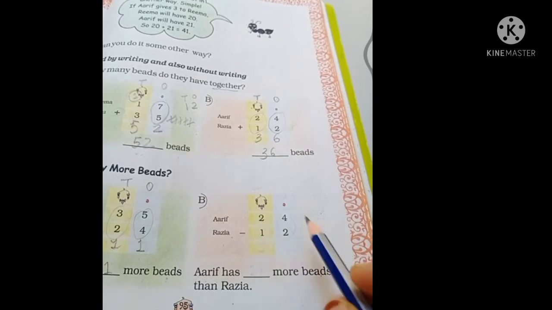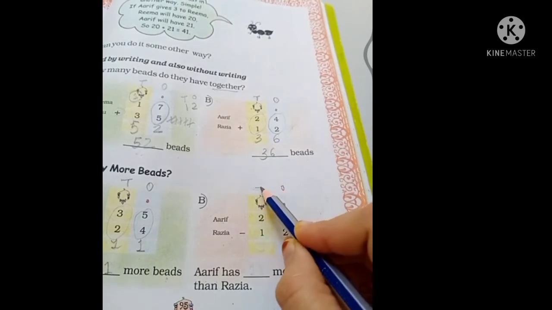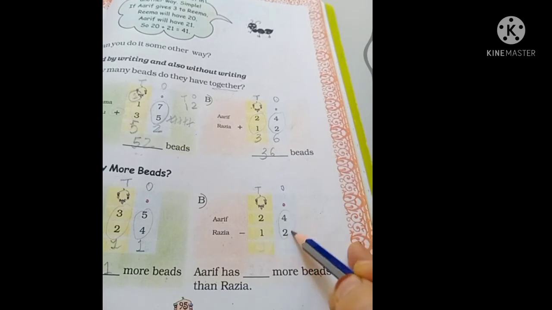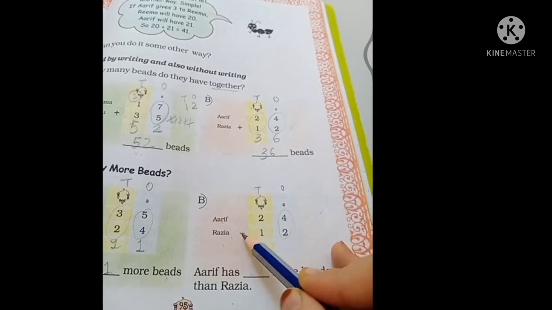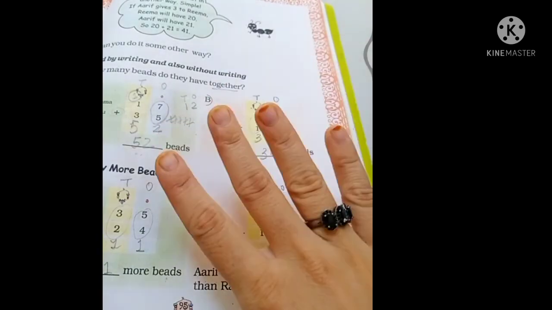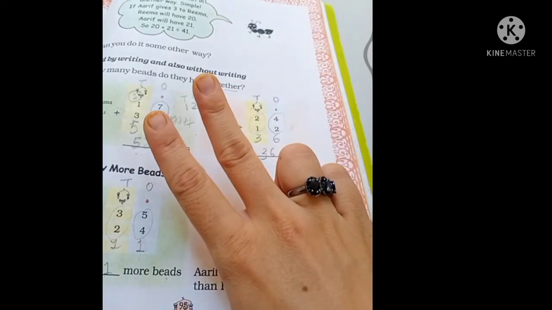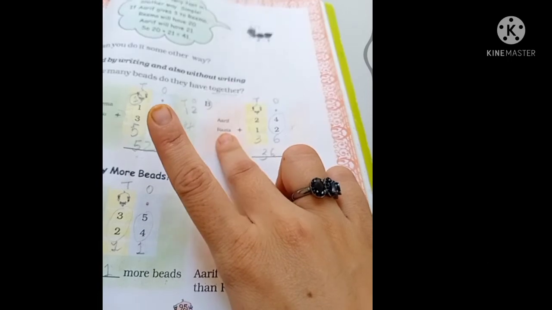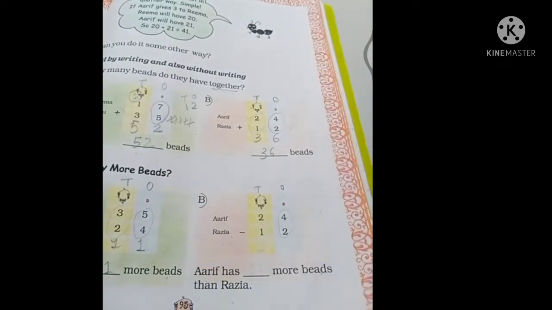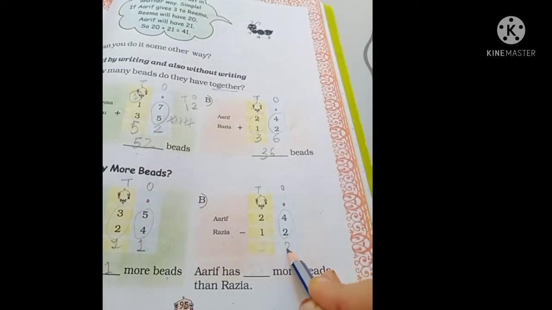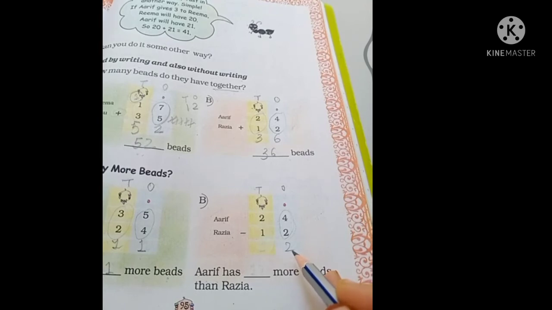Now students, next here we have to find out the difference, means Arif has how many more than Razia. So here the ones place and the tens place. So start from the ones place, 4 minus 2. So from the 4, how many do we have to subtract? 2. So here 1, 2 I have subtracted. So how many are still remaining? 2. So students, if we do 4 minus 2, we get answer 2, right?